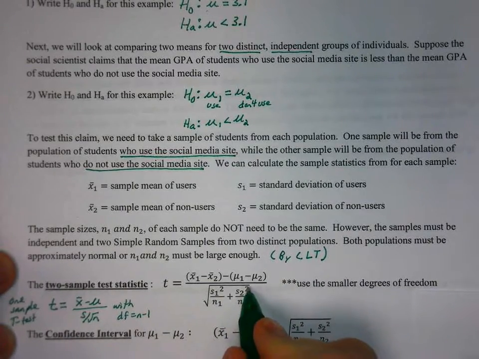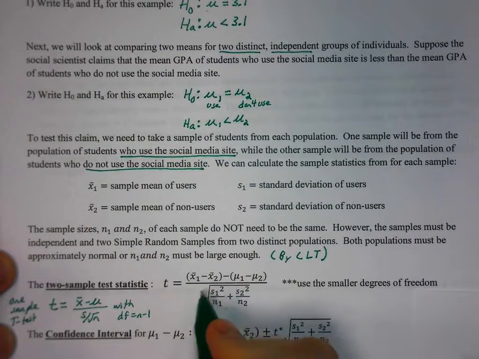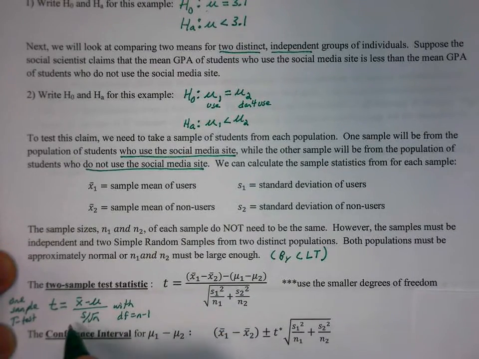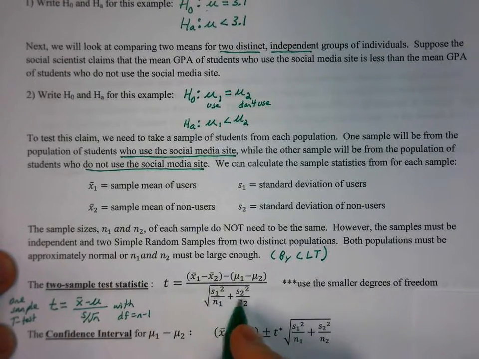Before, with a one sample t-test, this was s over the square root of n. Well, now we're looking at a two sample test statistic, so you have to take both of those standard deviations and samples into account. It's not too crazy to memorize.